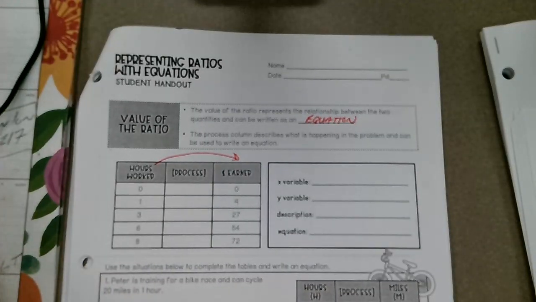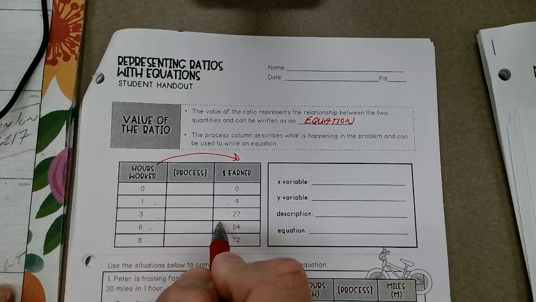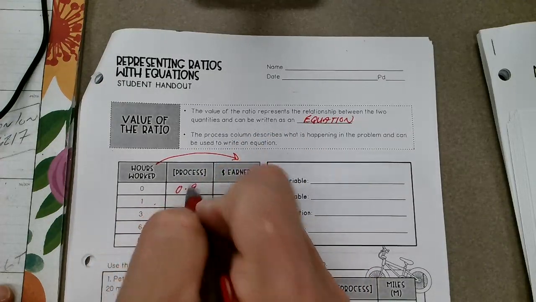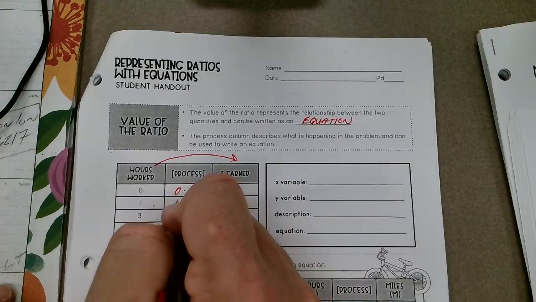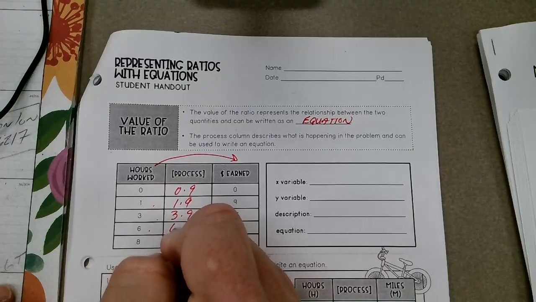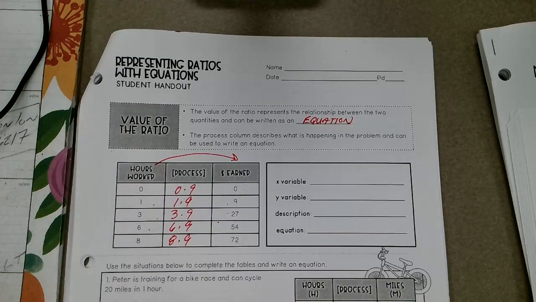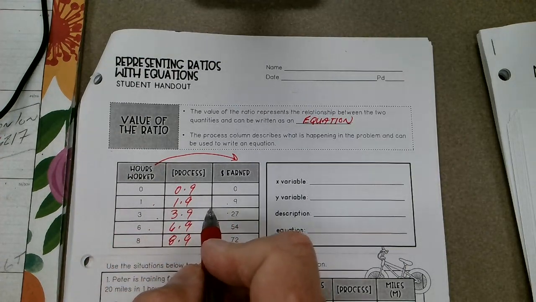And when we look for the pattern here, we clearly can see, from 0 to 0, I don't see a pattern there. But I think it's going to be multiplication. To get from here to here, it's times 9, times 9, times 9. So clearly it's going to be times 9. 0 times 9, 1 times 9, 3 times 9, 6 times 9, and 8 times 9. So that is going to be our process, our rule, our function rule. We're going to multiply this number times 9.